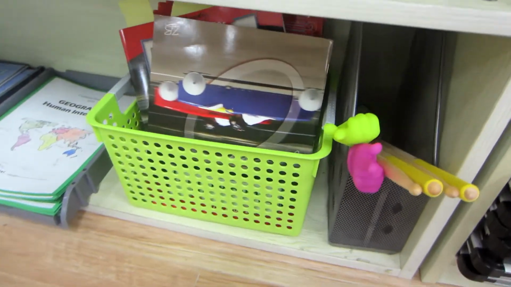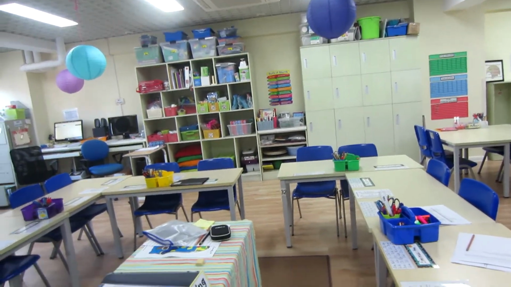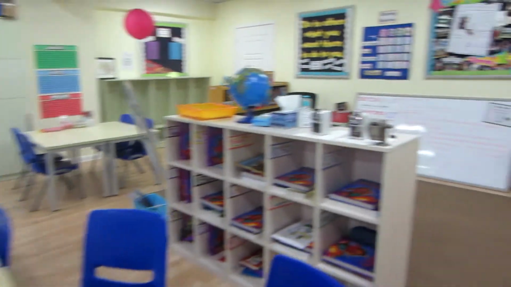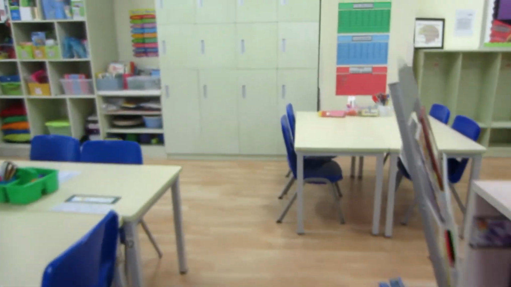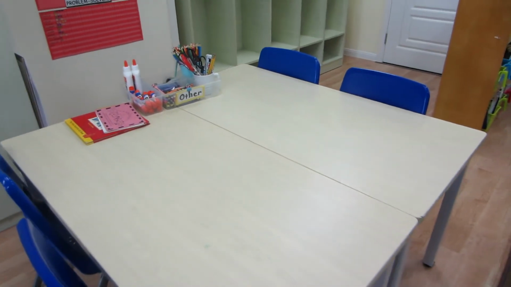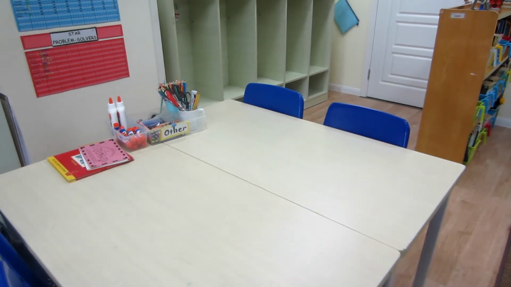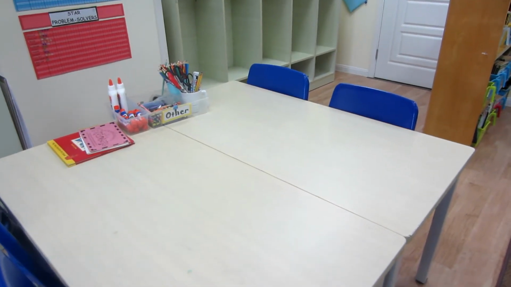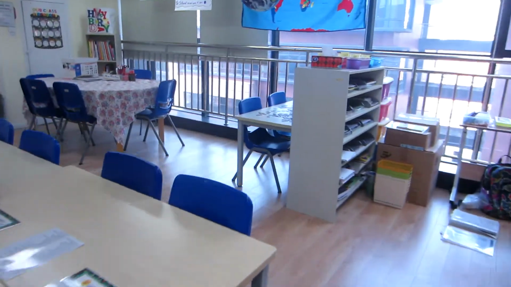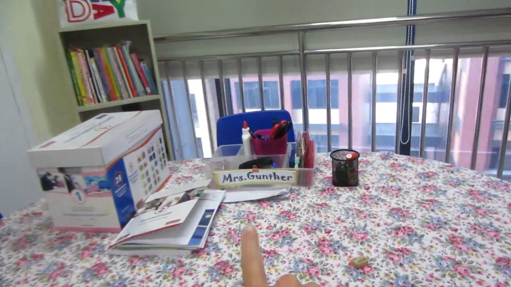They know to get them. They get them out from here, and they bring them to their own desk, and then they work at the certain lesson that they're assigned for that day. Then the next station is other, and that is usually back here at the square table with Miss Andrea, and I give her instructions beforehand so she knows what she'll be doing with the students. And then the third station is usually over here at the round Mrs. Gunther table, and each one has a label so that they know where to go.